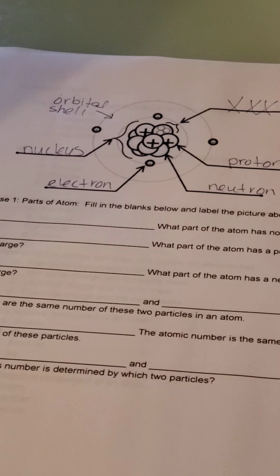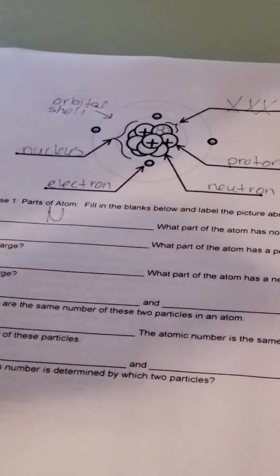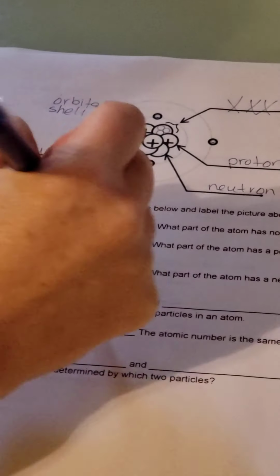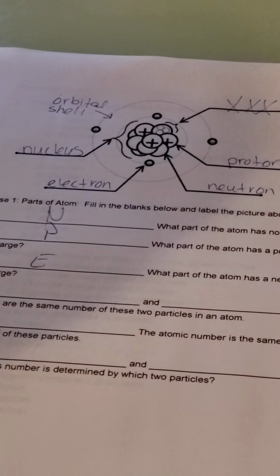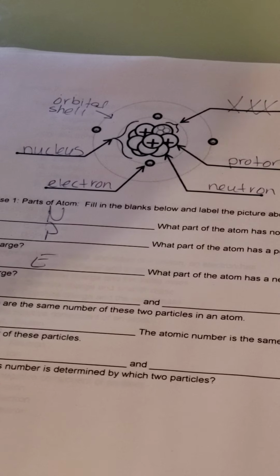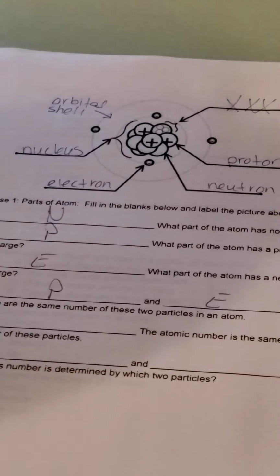Next, fill in the blanks. What part of an atom has no charge? I'm going to start abbreviating here. Neutrons have no charge. What part has a positive charge? Protons. What part has a negative charge? Electrons. Blank and blank. There are the same number of these 2 particles in an atom. Protons and electrons, those are going to be the same.